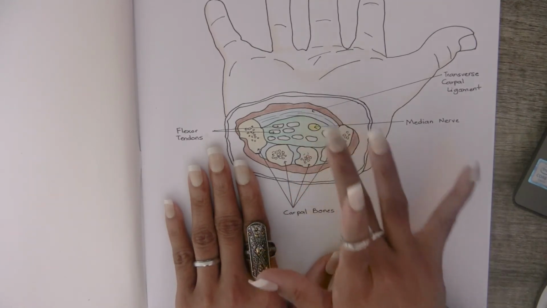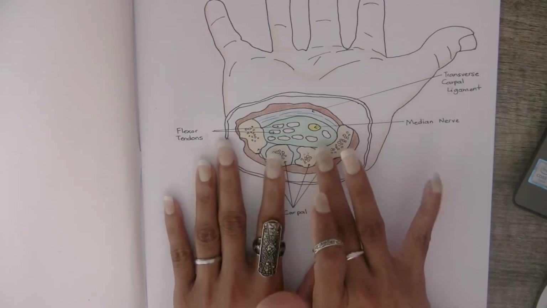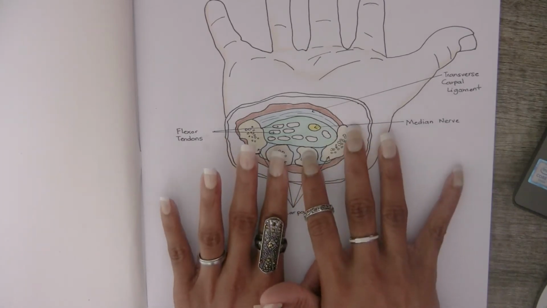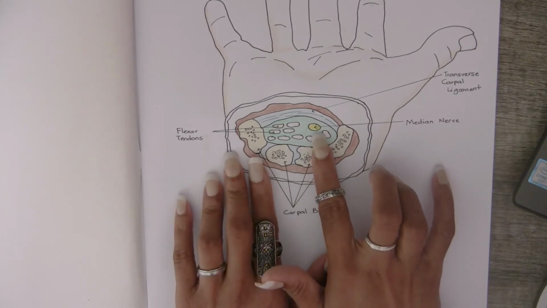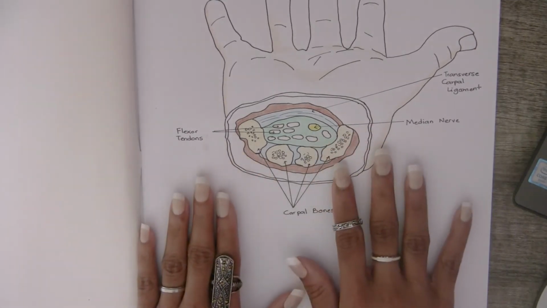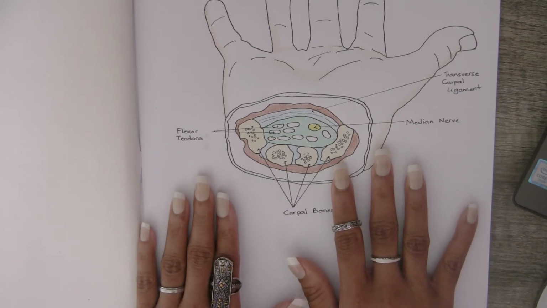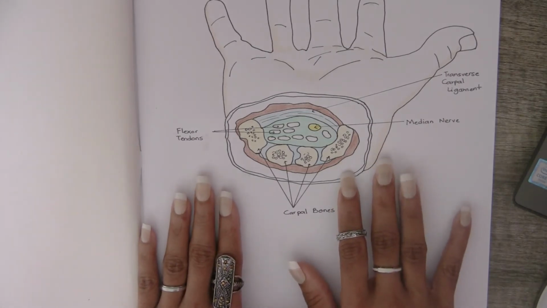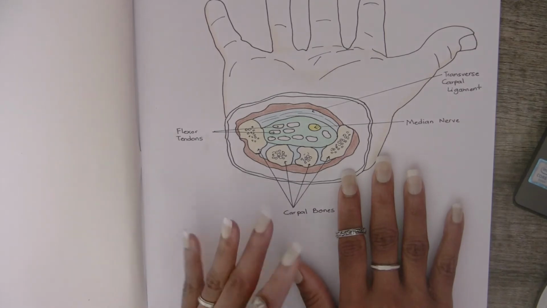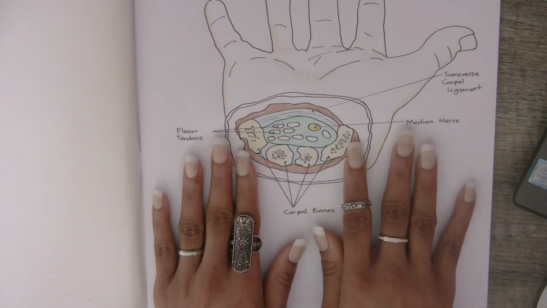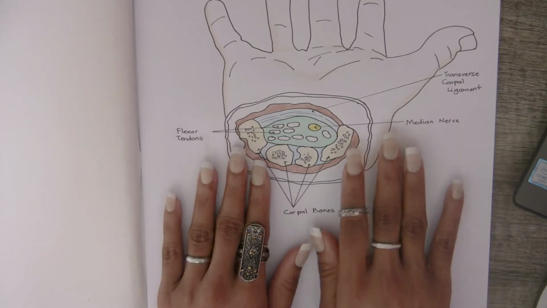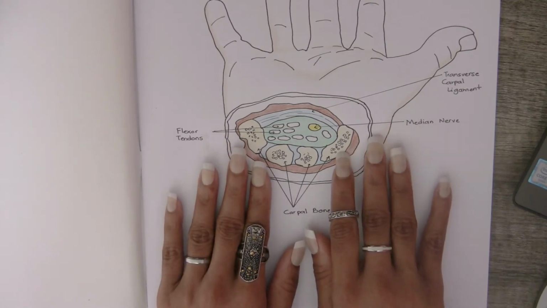When you do that, it will increase the size of this tunnel and it will decrease the pressure on the median nerve. Alright? You should go ahead and see your doctor and go through your treatment plans. Take it one step at a time.